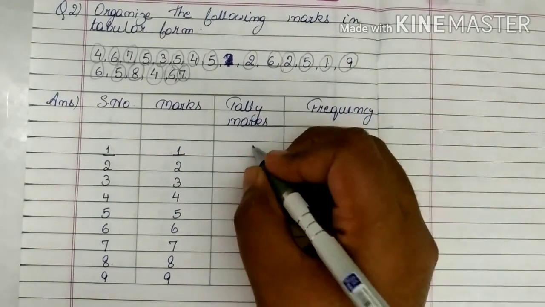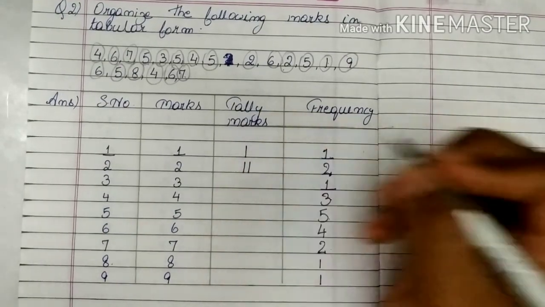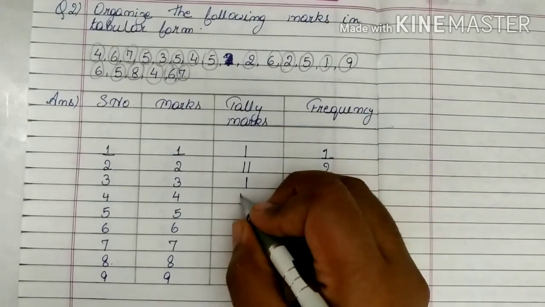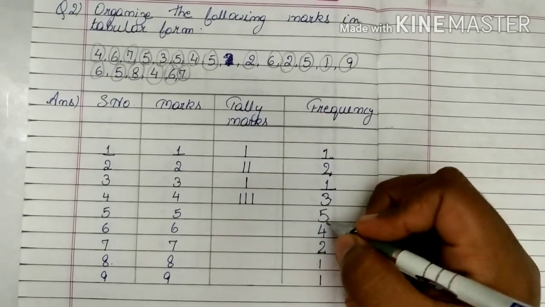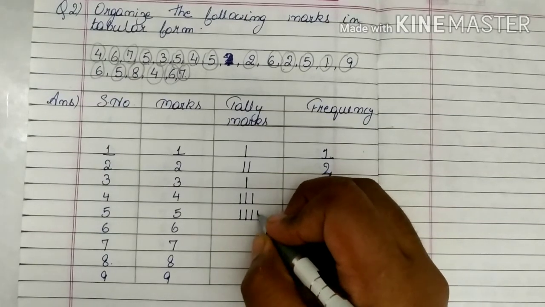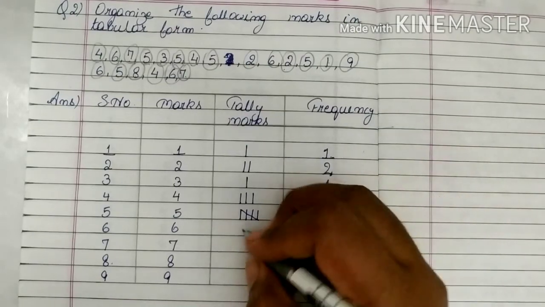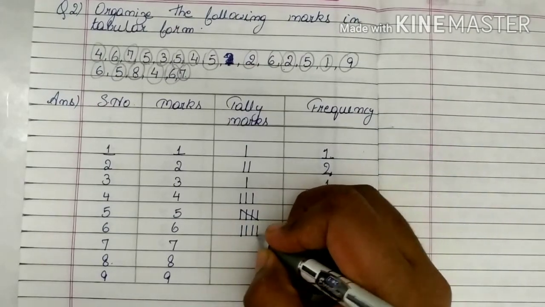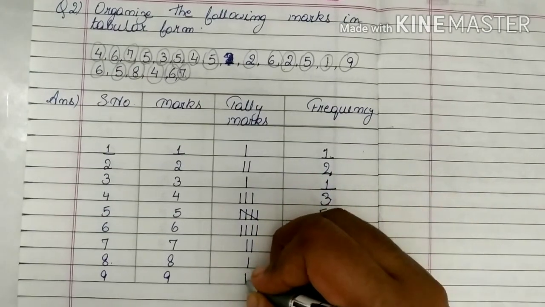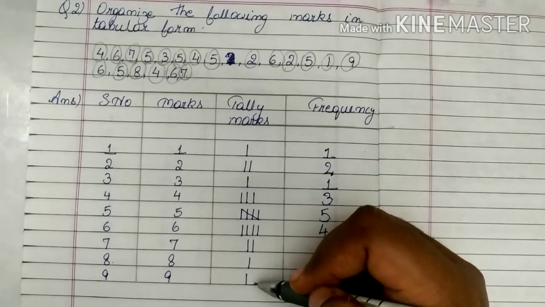So whenever it is 1, we just write a 1. Whenever the frequency is 2, we'll write 2 like this. 1 will be represented in the same manner. 3 will be like 3 dashes, right? 5 is a bit different. You'll have to write 4 lines and a dash, right? Number 4 will be represented with 4 lines. Number 2 with 2 lines. Number 1 with 1 line and number 1 with 1 line. So here you have learned how to write the tally marks for this, right?